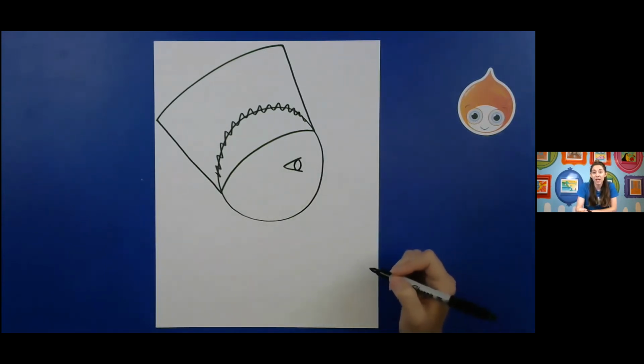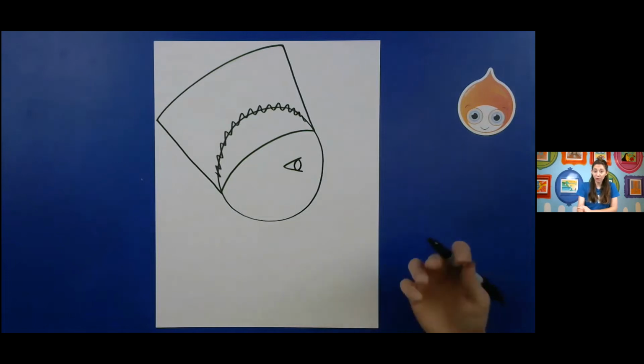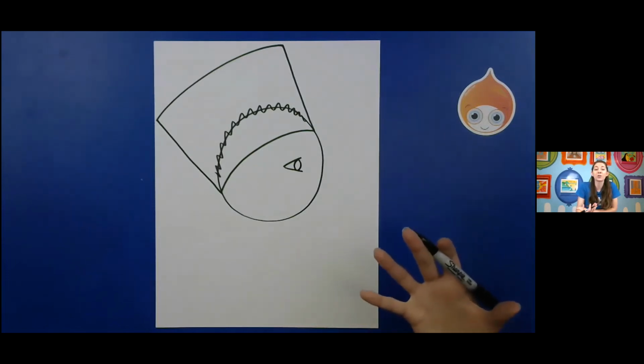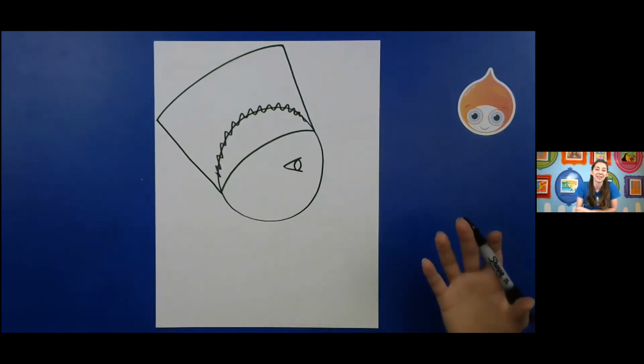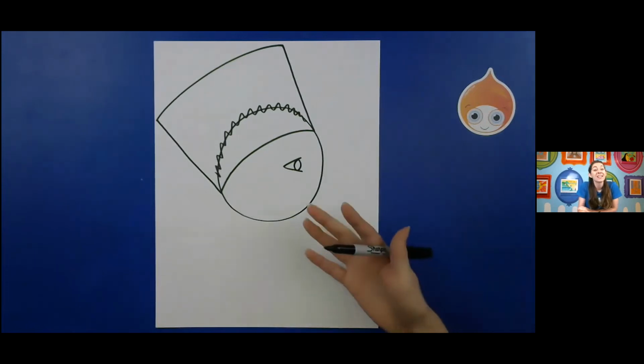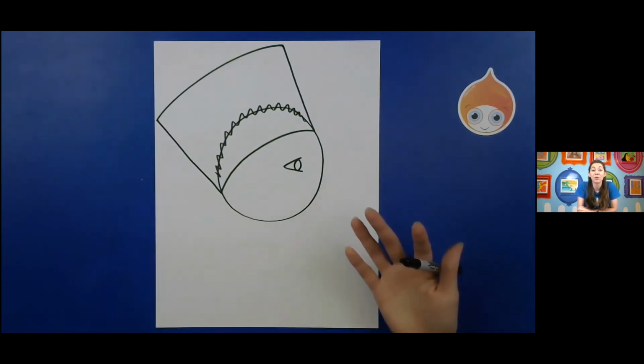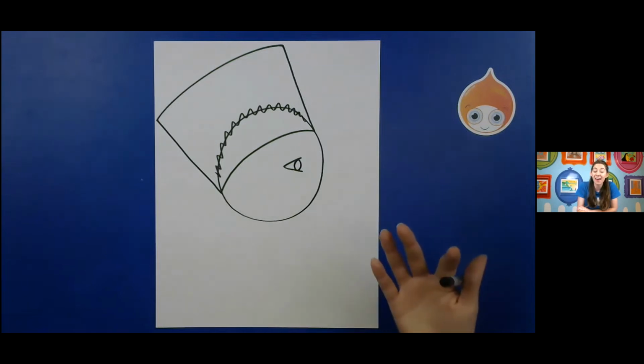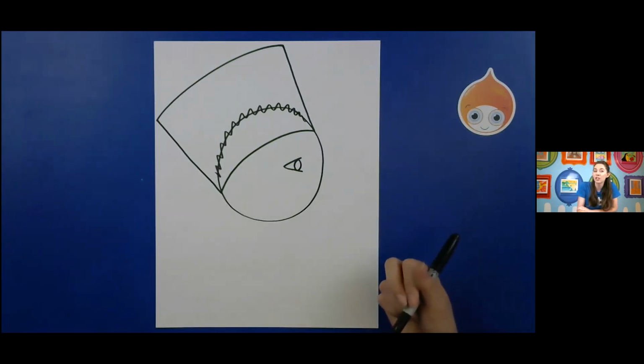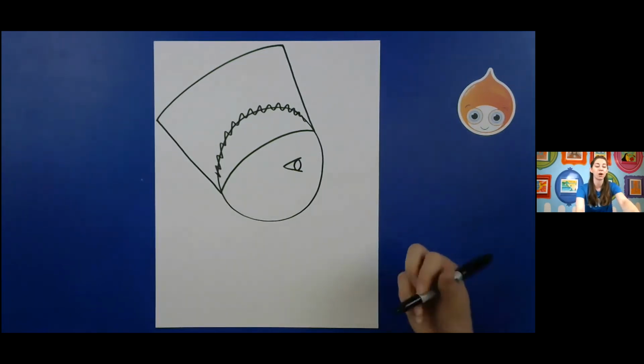Now, for the rest of it, profile portraits can be a little tricky, so I just want to encourage everyone today to try their best. Even if it's a little hard, still keep going, and I promise you, the more we try, the better this is going to be, and the more fun it will be. So this is just our practice, so don't worry, we'll draw this again.